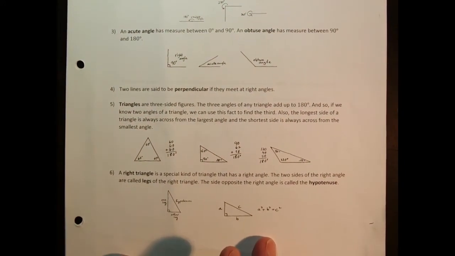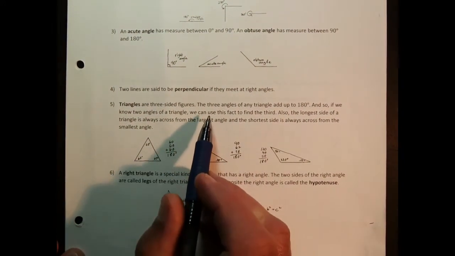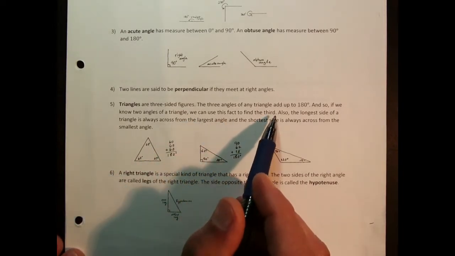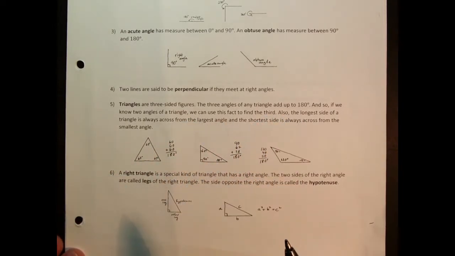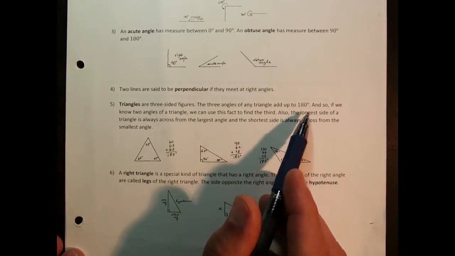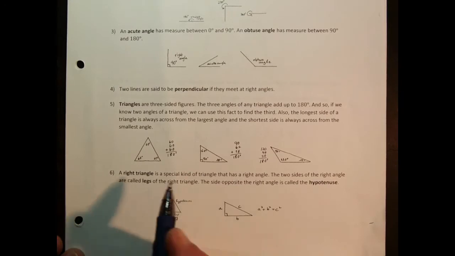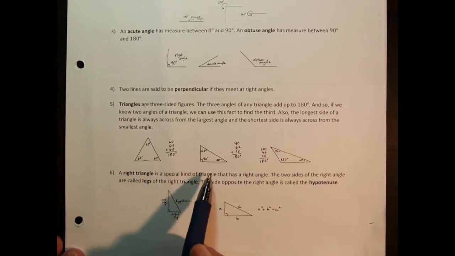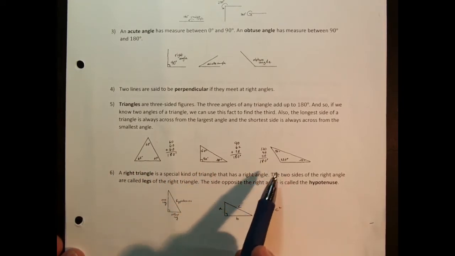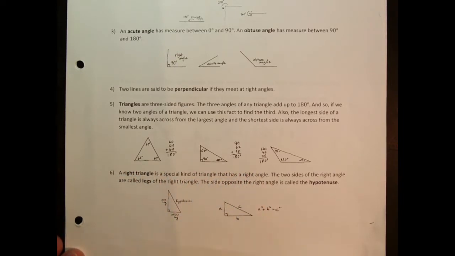And triangles are three-sided figures. The three angles of any triangle add up to 180 degrees. And that's a really important fact, because if we know two angles of a triangle, we can always use that to find the third angle. And it's kind of interesting. No matter what the shape of the triangle is, the angle measures will always add up to 180 degrees. Kind of a profound fact there.